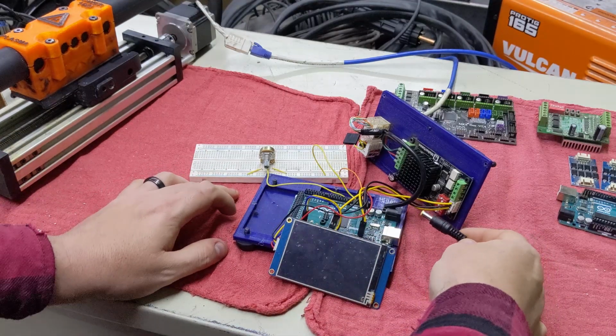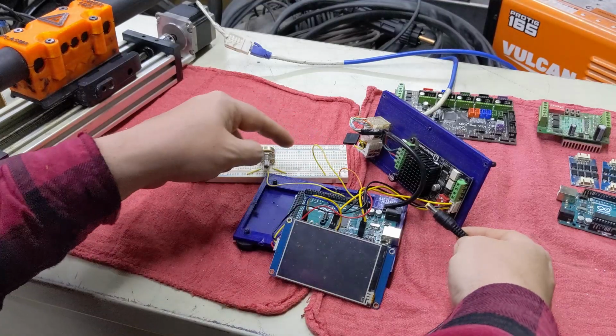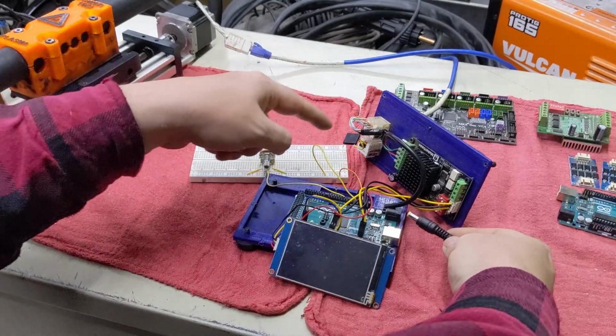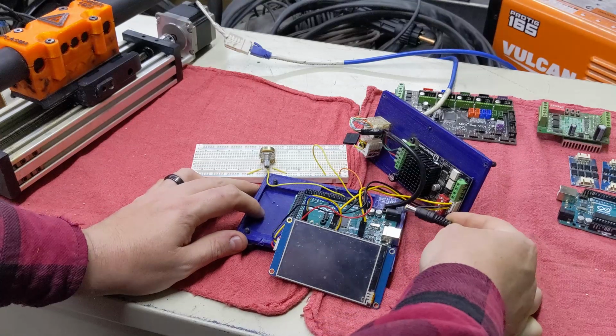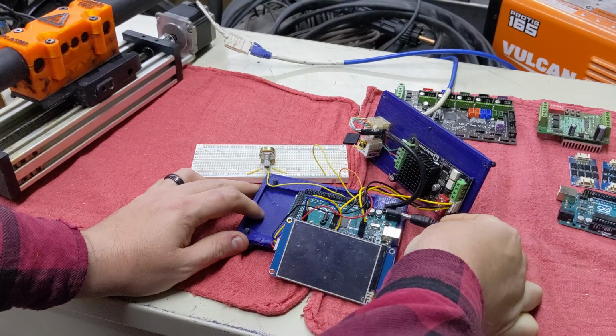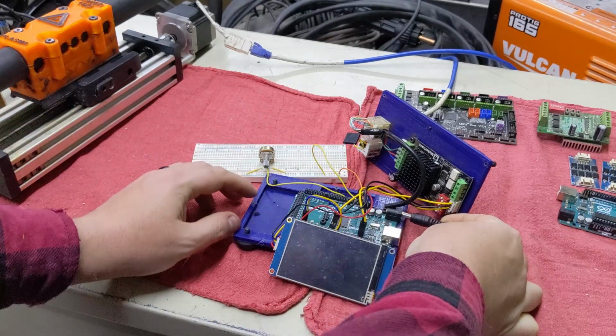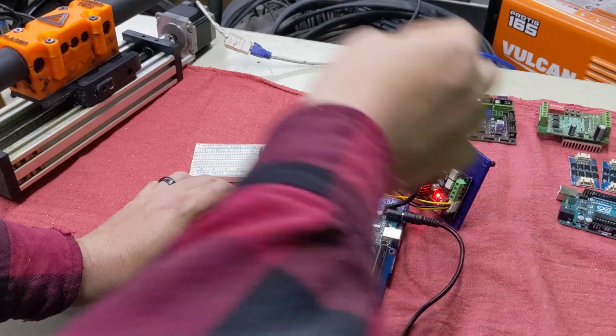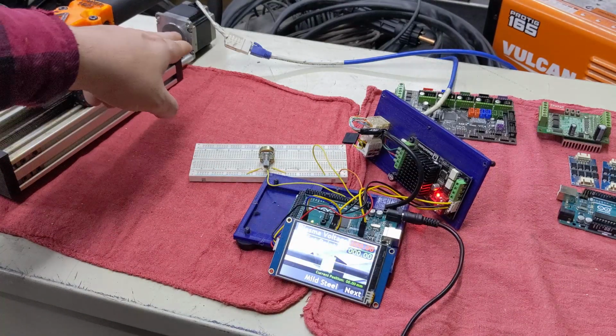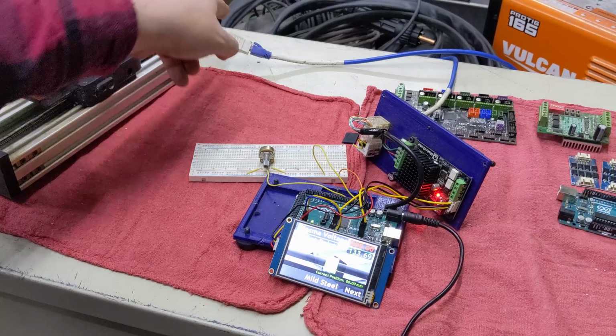Plug this in, hopefully double check our wires, make sure nothing's touching where it shouldn't be. Looks good. And plug this in, boot her up. Make sure this is set over. Boom. My board clicked, so we're good.